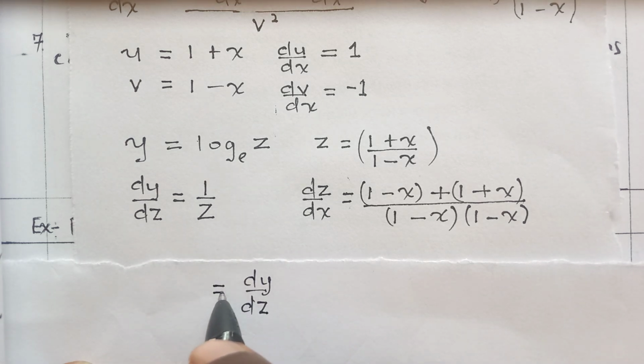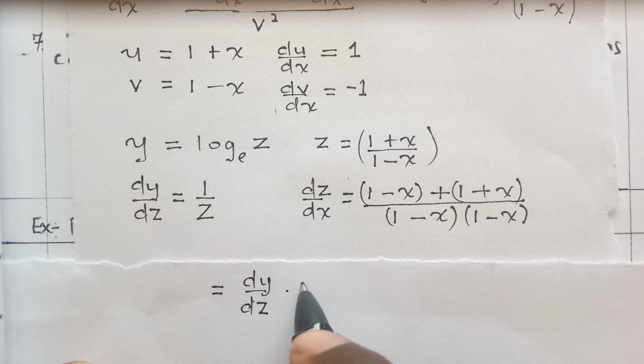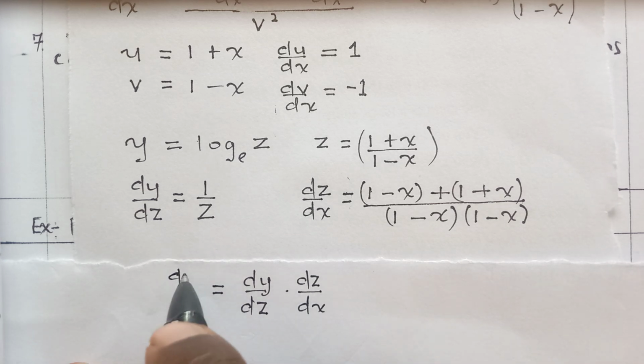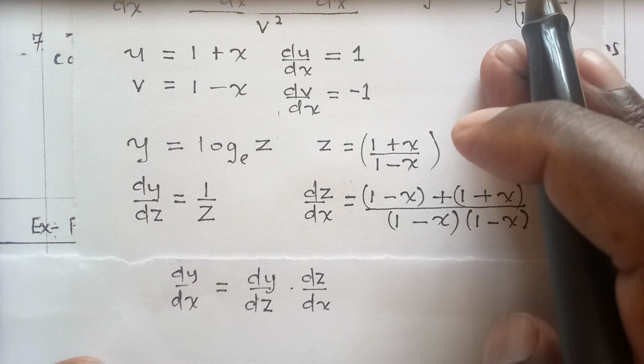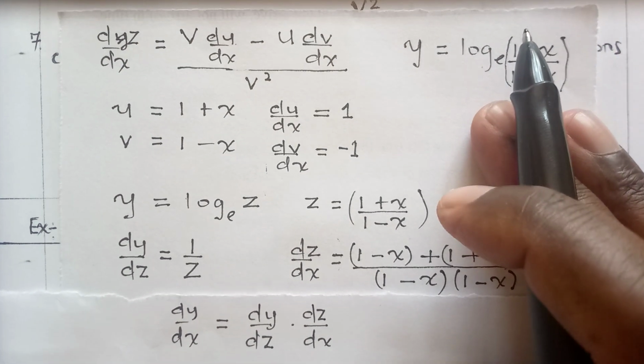This one should give us, if you multiply with the dz over dx, this one gives us now dy all over dx for the question above, this question.